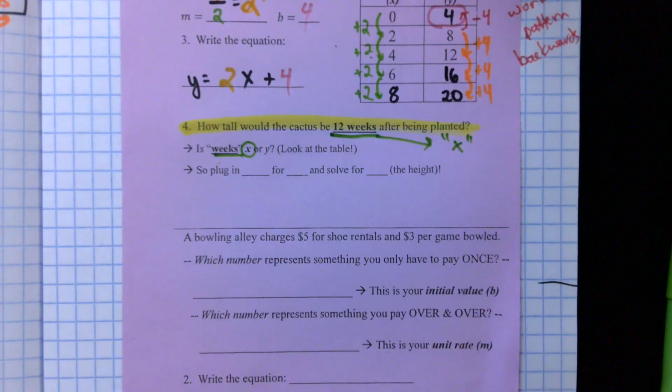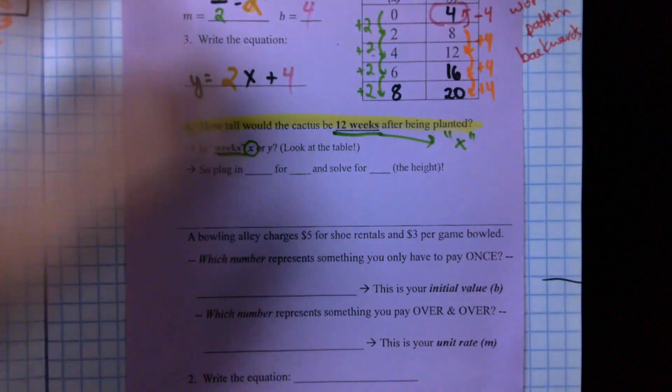Oh, yeah. Do you have your task? Okay, please don't throw it away.